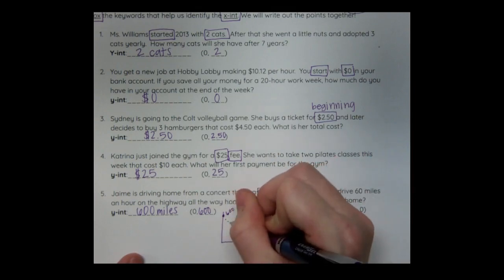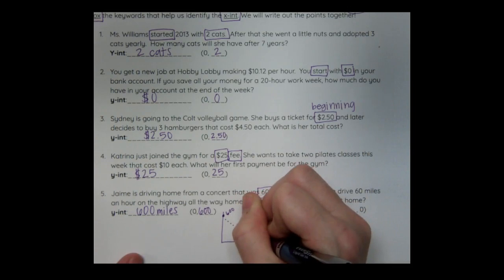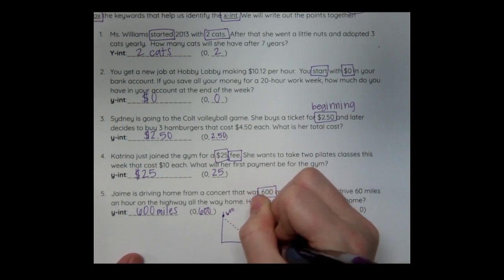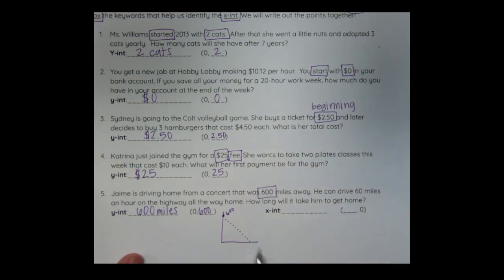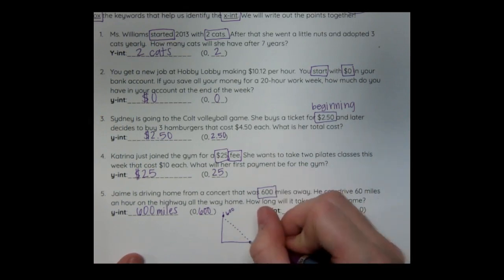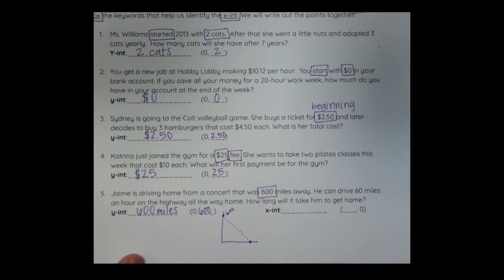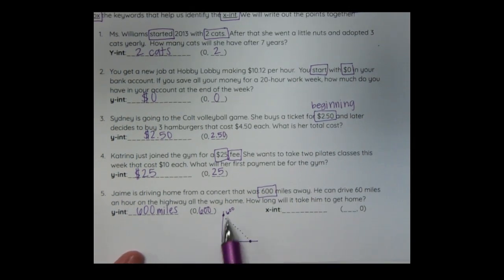Every time he drives an hour, his mileage is going to go down by 60 miles. So when he gets home, he has no more miles to drive, 0 miles. So if you look at our graph, what is this one called? It's touching or crossing the x-axis, so that's our x-intercept.